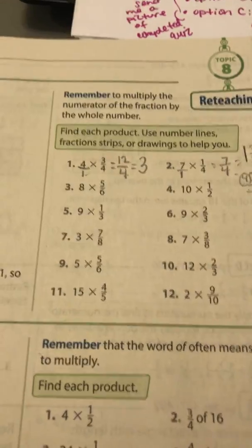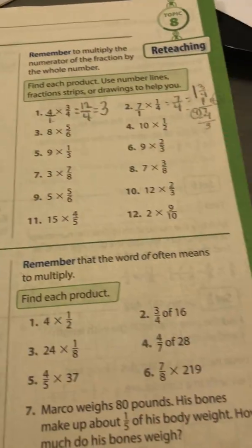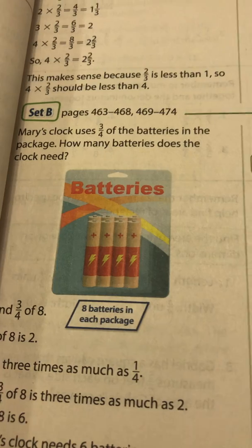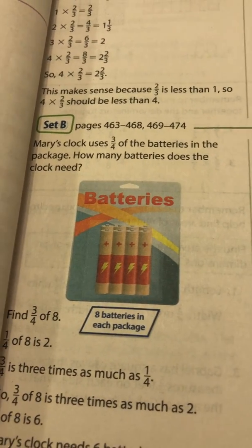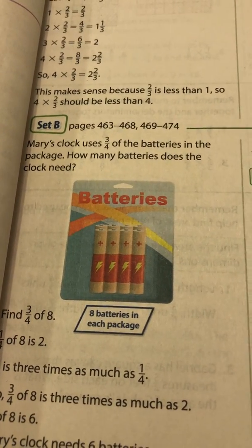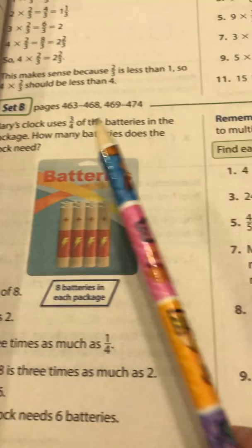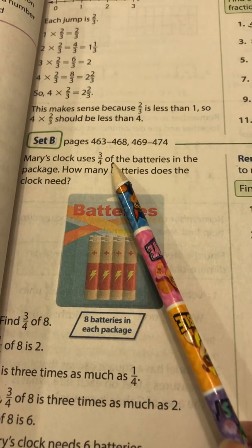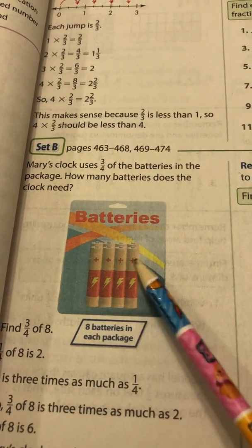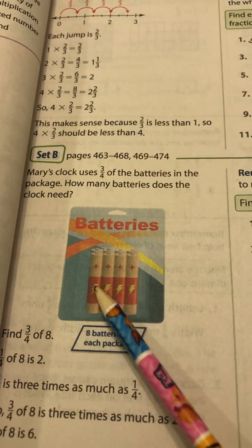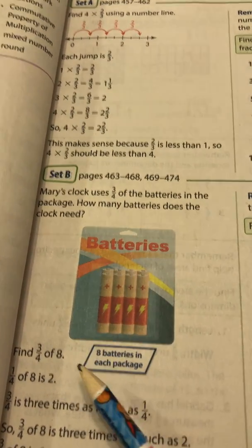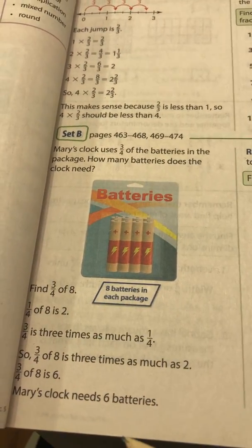So give some of these a try. And no need to send them back to me unless you want to know if you're doing it correctly. And then down here in set B, this is doing basically the same thing, but also reminding us that if it says of, that of means multiplication. Mary's clock uses 3/4 of the batteries in the package. And it says there's 8 batteries in a package. I thought there were 4. How many batteries does the clock need? So you would do 3/4 of 8, or 3/4 times 8, which is demonstrated here.